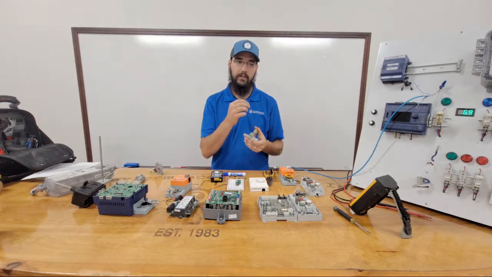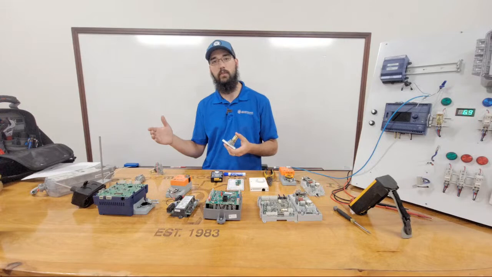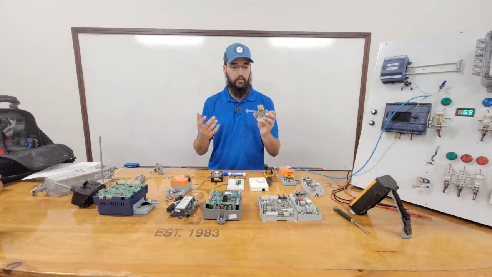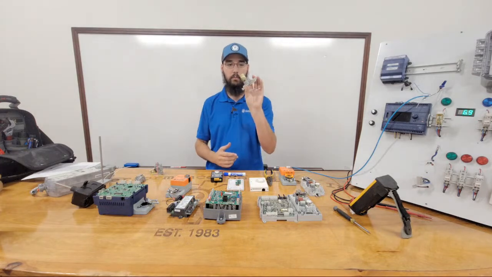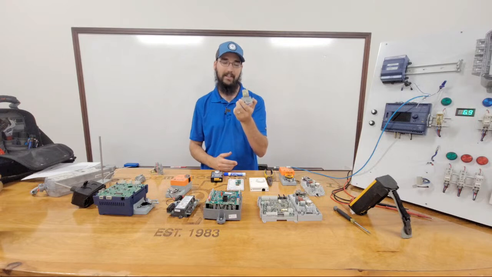It's going to draw a lot more current through it, and especially if you stack multiple of those together, you're going to get a lot more current. So that's the difference. And so many times we use these for ISO relays or isolation relays.